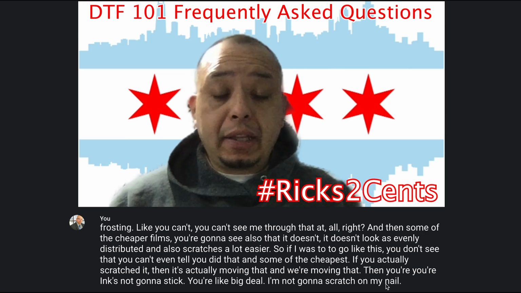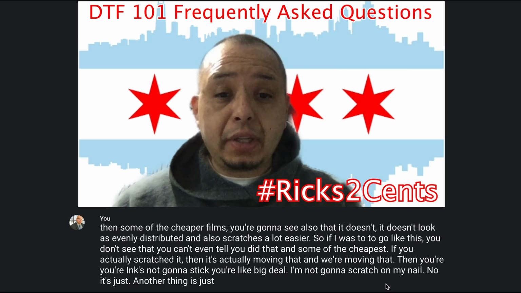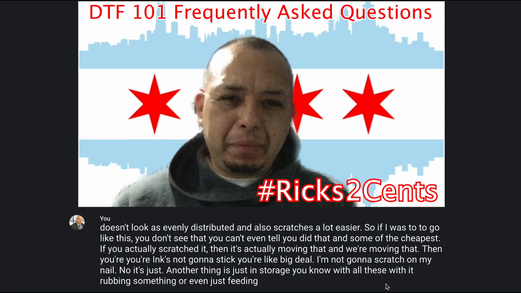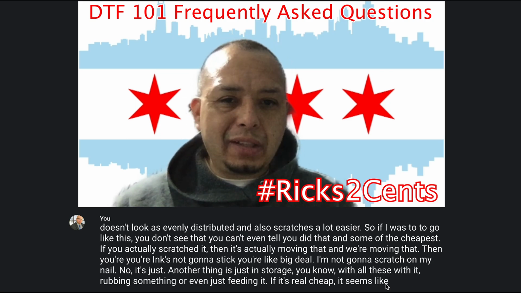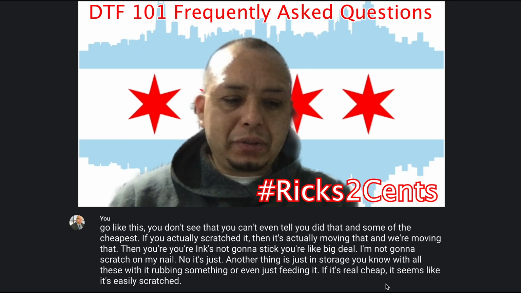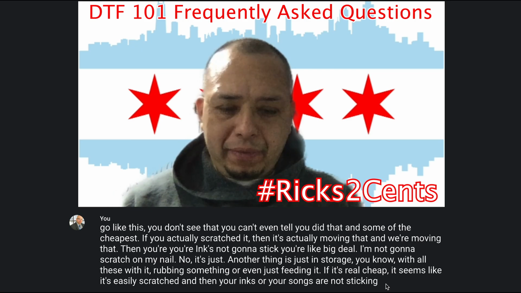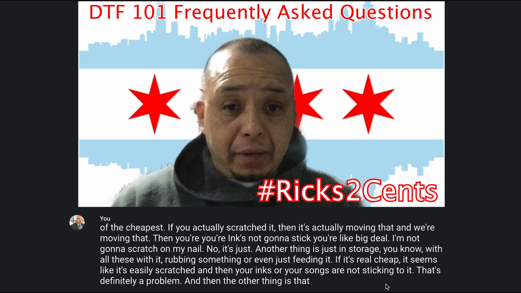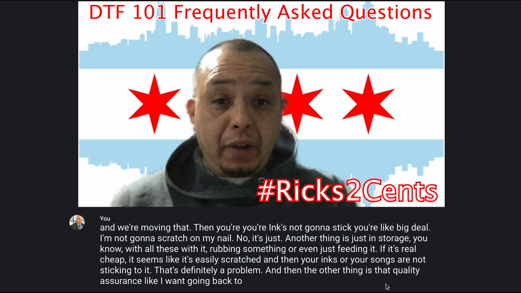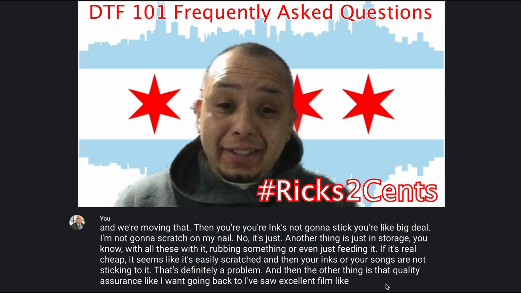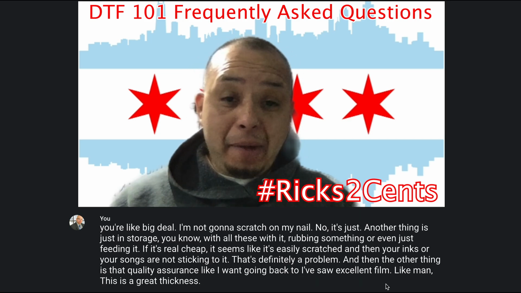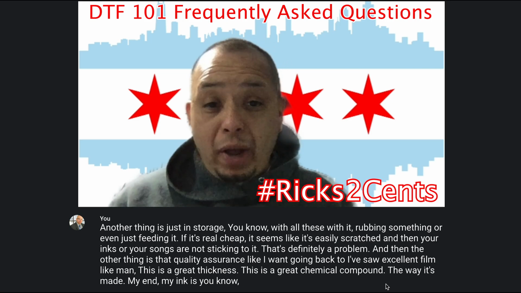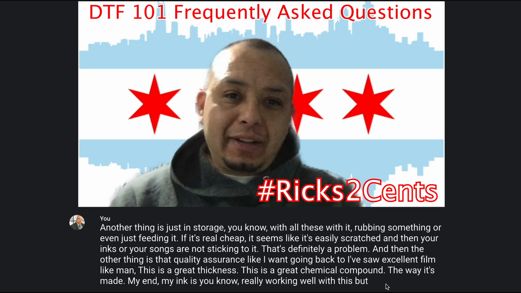No, it's just, the other thing is just in storage, with it rubbing something or even just feeding it, if it's real cheap, it seems like it's easily scratched, and then your inks or your solvents are not sticking to it. That's definitely a problem. And then the other thing is quality assurance. I've seen excellent film. Like, man, this is a great thickness. This is a great chemical compound. The way this is made, my ink is really working well with this, but the quality assurance is not there.